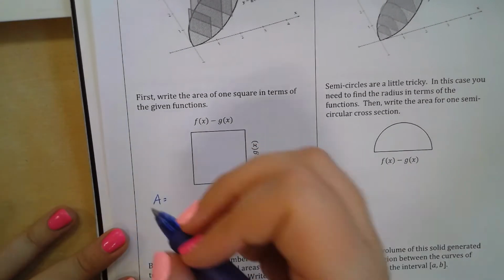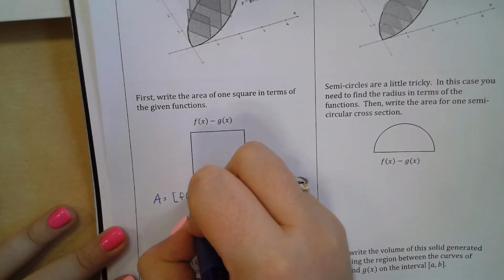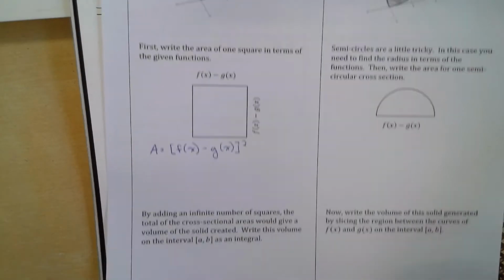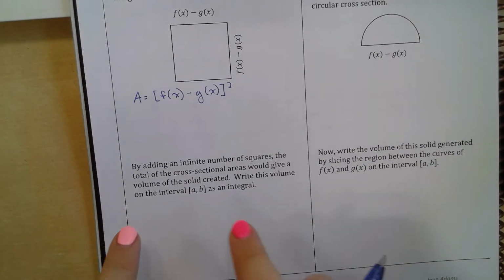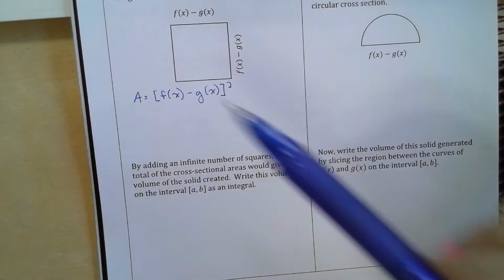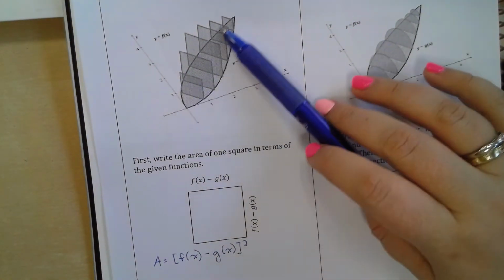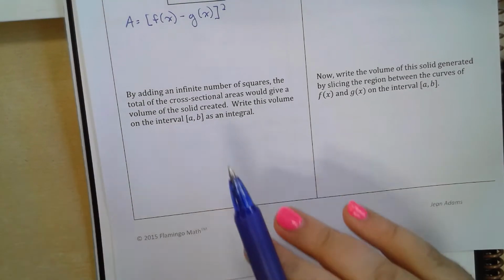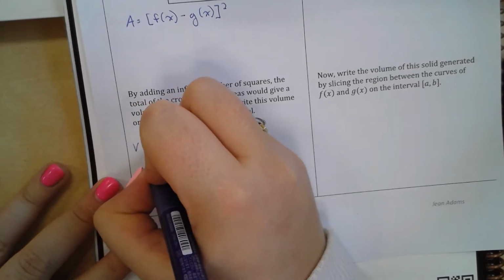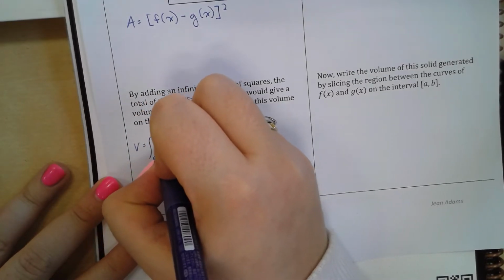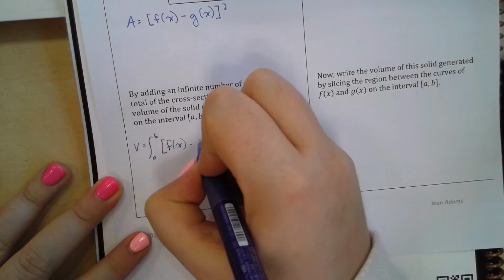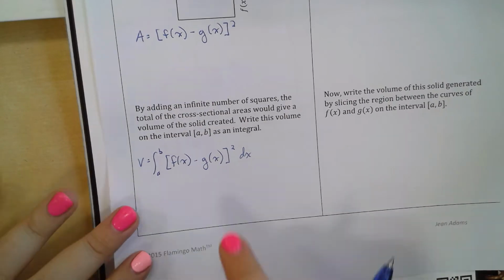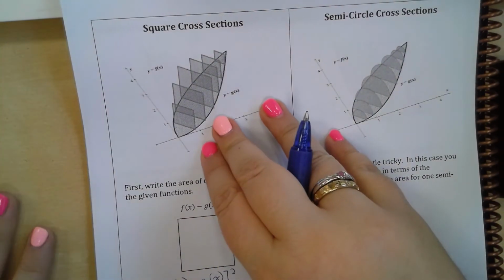Area is equal to f of x minus g of x quantity squared. And if we add an infinite number of squares, then we get the volume of the solid that we talked about earlier. We add up all of these infinite squares. We only have a few here, but of course they're infinite. Then we can give the volume of that solid. So that would be written as the integral from a to b of f of x minus g of x quantity squared dx. Okay? So taking that integral would give us the volume of this shape.